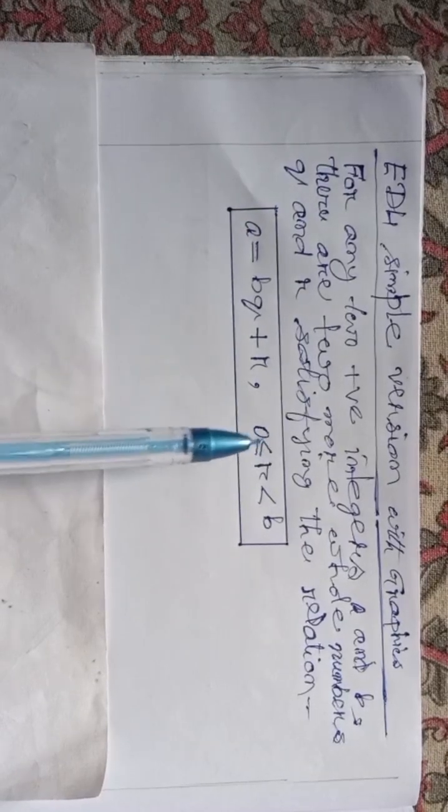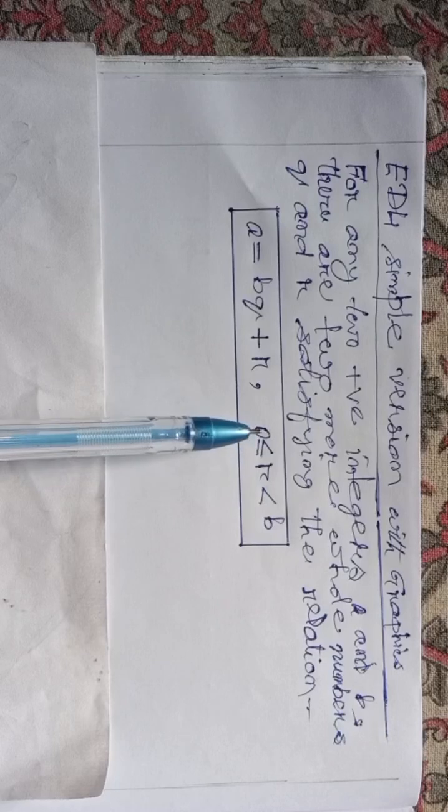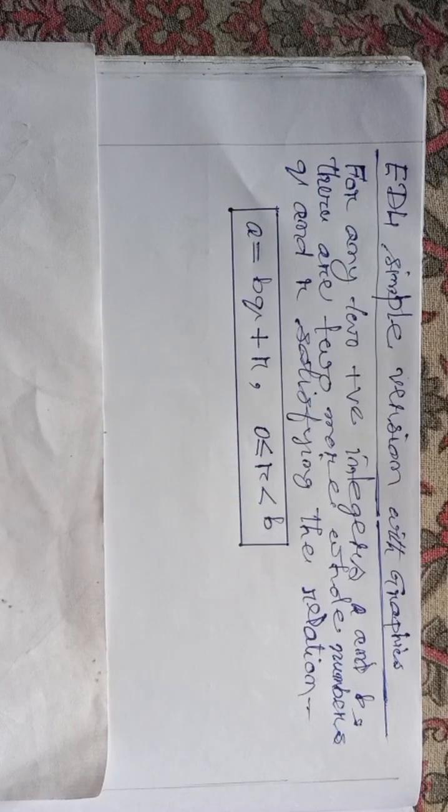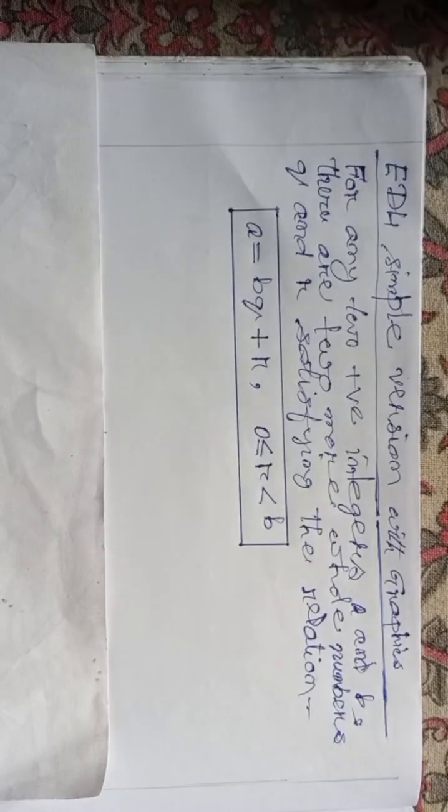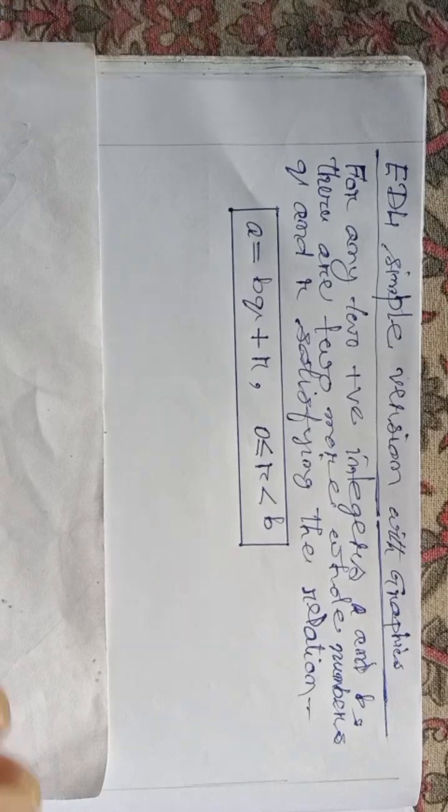where r is greater than or equal to 0 but less than b. What he says here, we know the set of positive integers and the set of whole numbers. We come here to understand with the help of number lines.